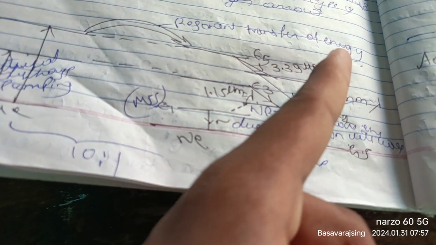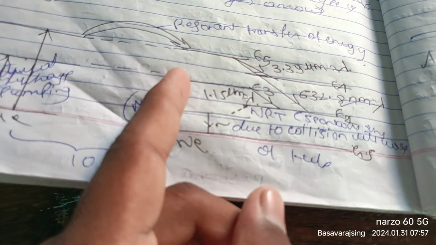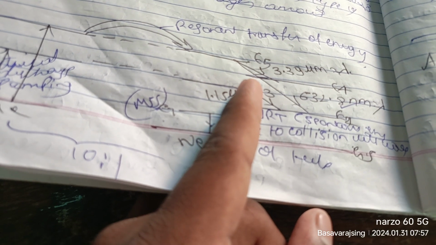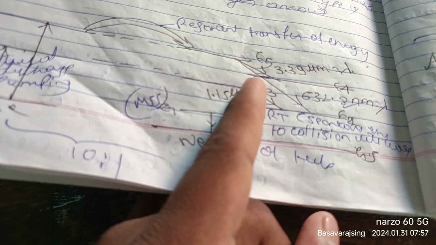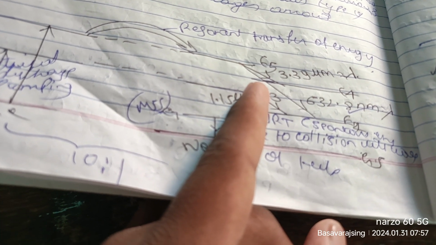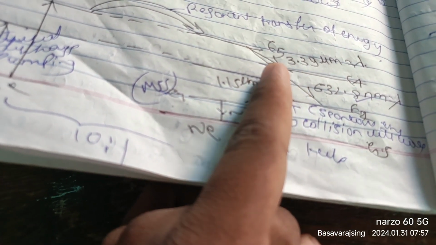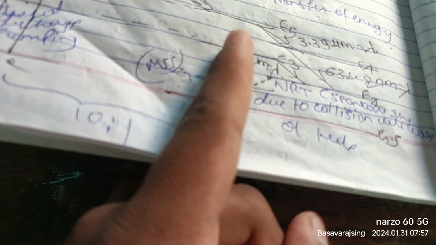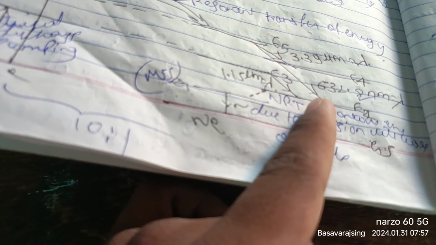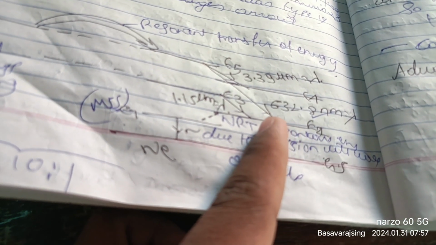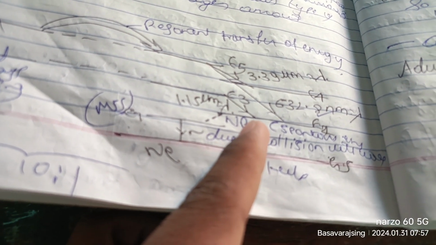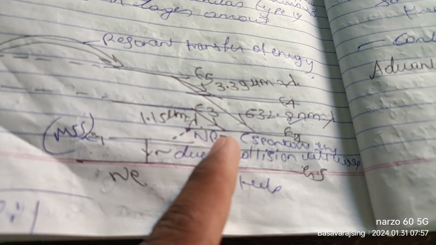This is called resonant transfer of energy, where E5 will emit a photon of energy h nu with wavelength 3.39 micrometer. It is not visible, it is infrared. Then the same E5 will emit h nu at a wavelength of 632.8 nanometer. It is visible. E3 will also emit at 1.15 micrometer, not visible, near infrared radiation.